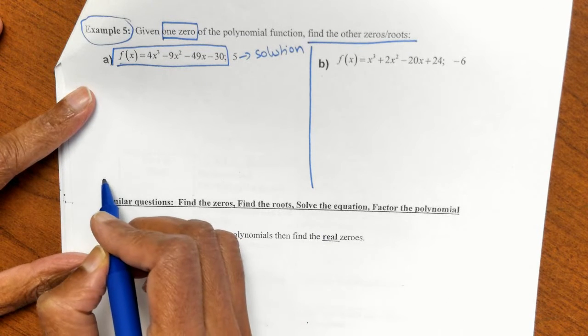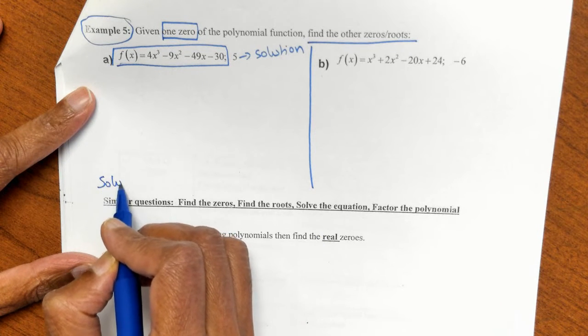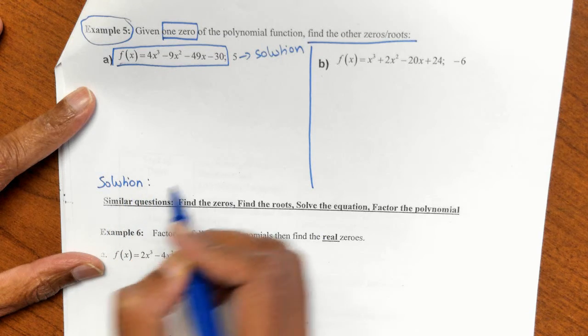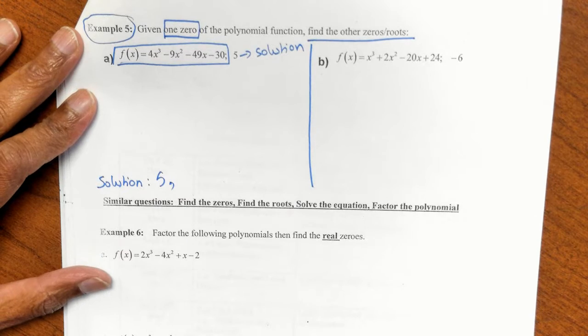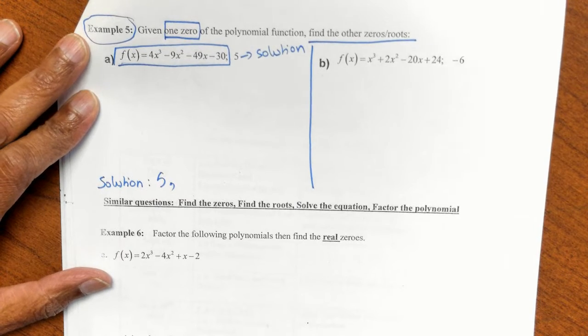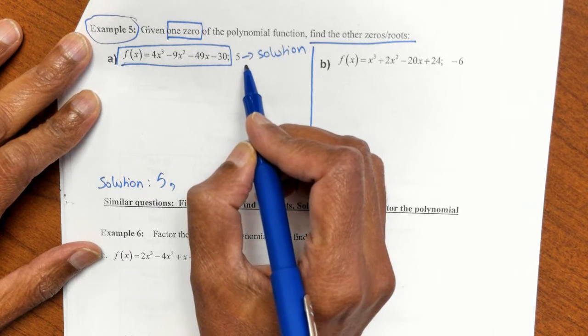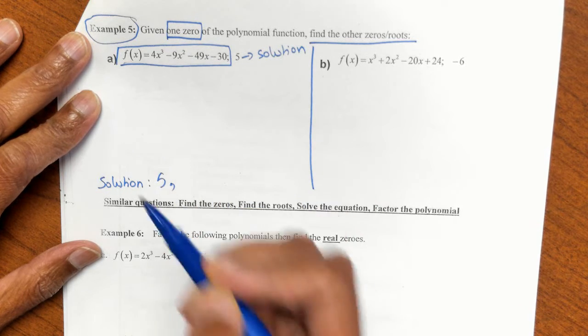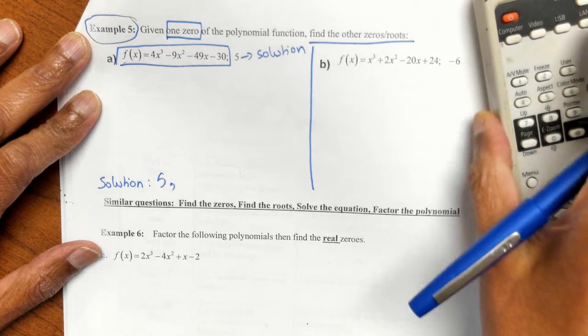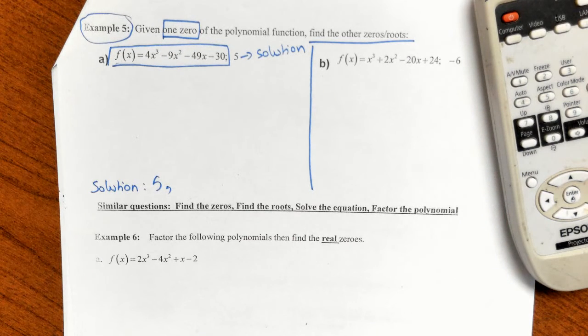So I know for a fact one solution, they've given us that solution. So I know 5 is a solution. Now I have to find the other solutions. So let's go ahead and do the synthetic division using 5 as the divisor. Let's see the polynomial we get. Let's factor that further and find the remaining solutions. So go ahead and stay ahead of me. Start doing the work. I will follow up in 1 minute.